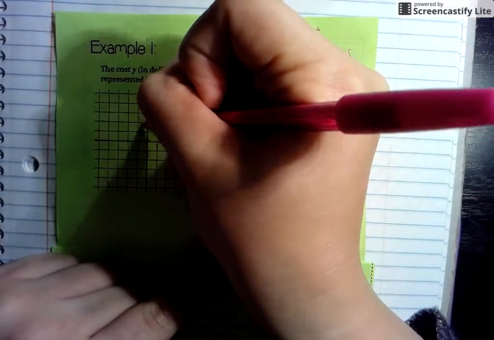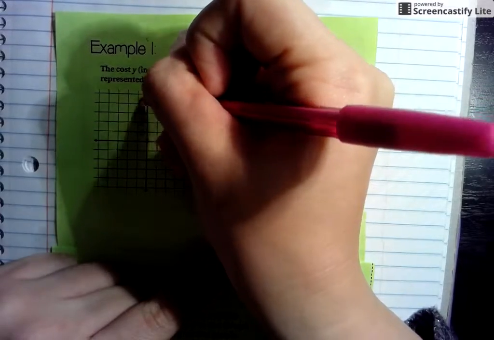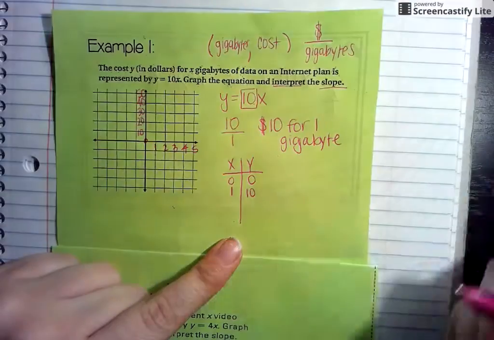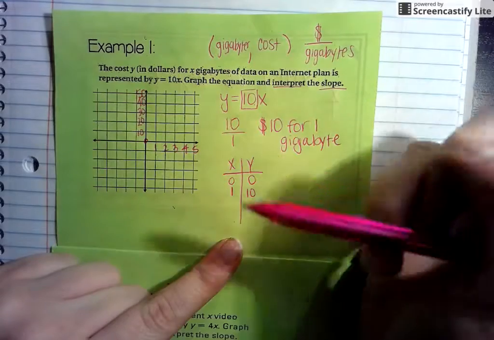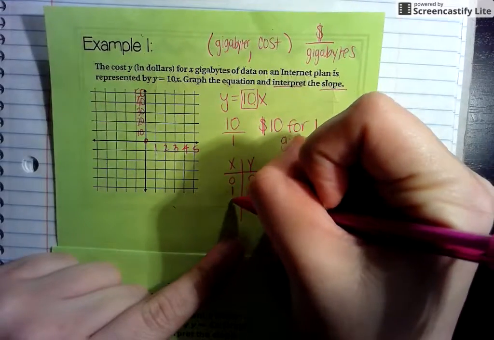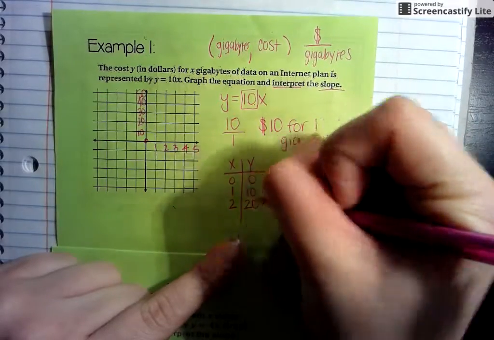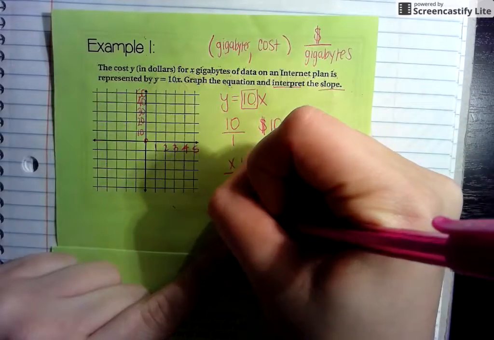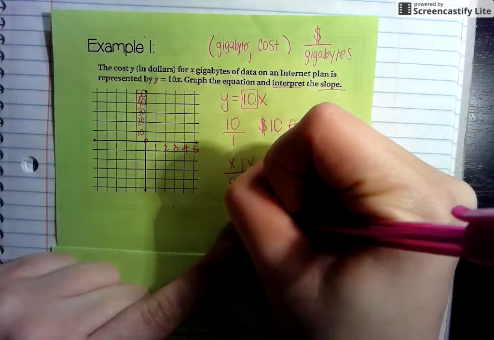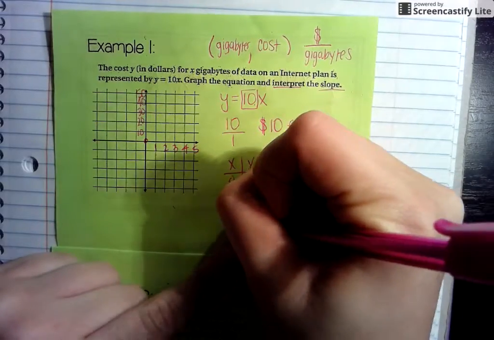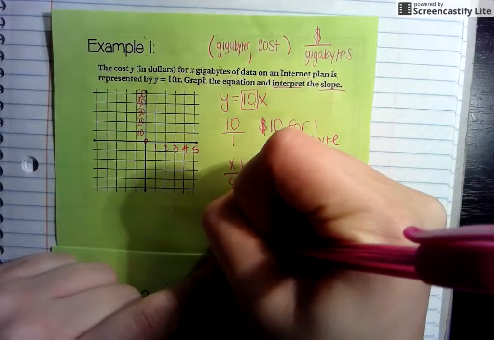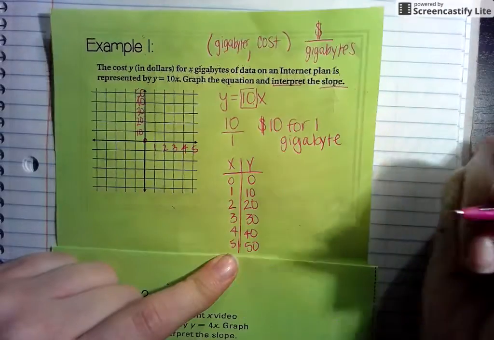I have 1, 2, 3, 4, 5, and I have 10, 20, 30, 40, 50. I know that because my slope is going up 10 over 1. So my second one, if I had 2 gigabytes, 2 times 10 would be 20. If I had 3 gigabytes, 3 times 10 would be 30. If I had 4 gigabytes, I would have 40. If I had 5 gigabytes, I would have 50.